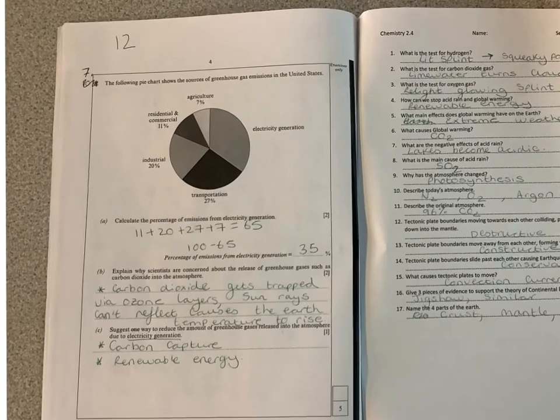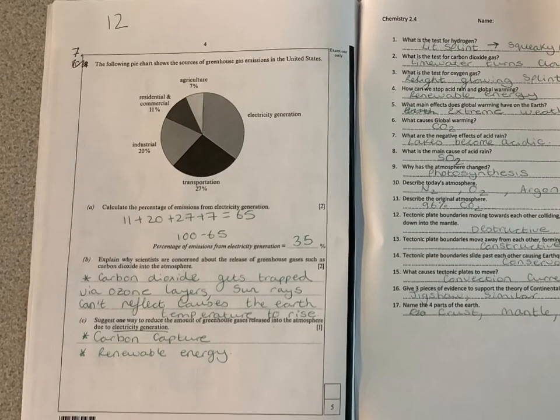Final question then, can we make sure we're using a calculator? You can ask for one in science. So for this one you had to add up all the percentages you already had, which should have given you 65, and then take it away from 100, because that's what the whole pie chart would represent. A couple of you wrote 32. Can you be really careful? 35. Use a calculator.